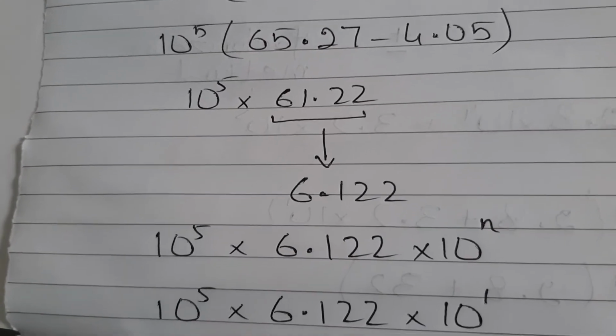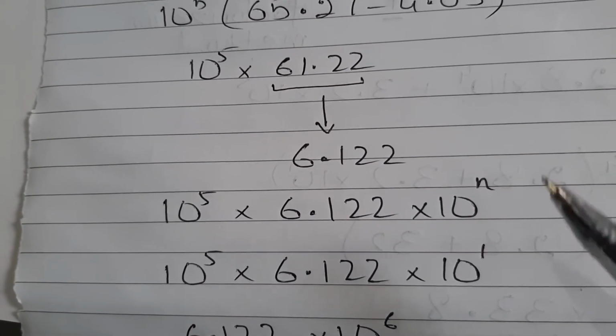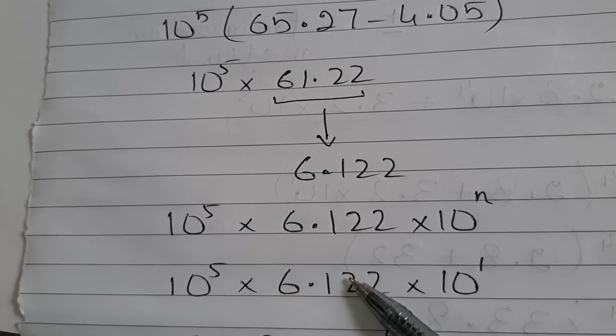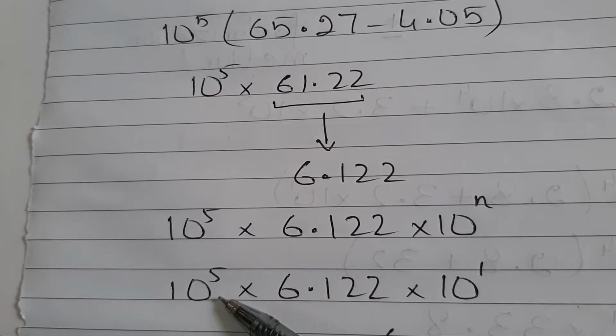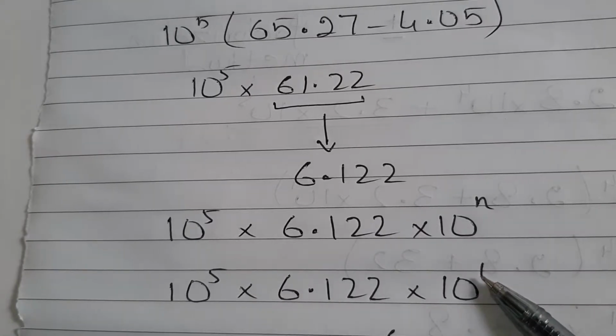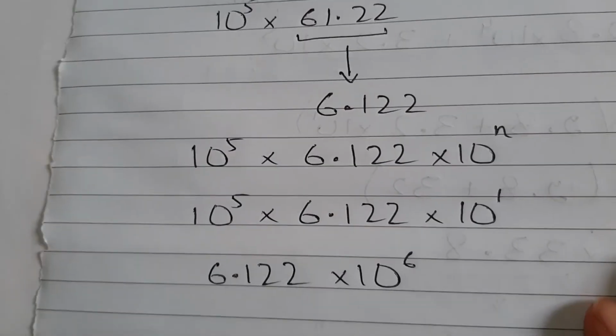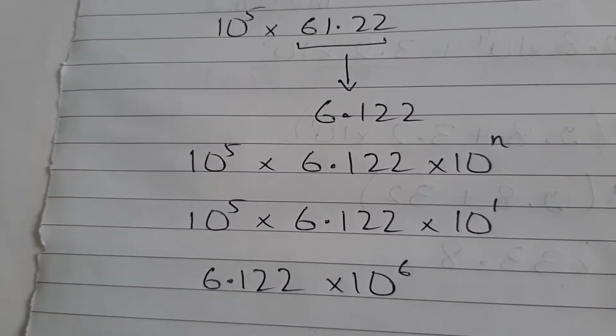So after that it will become 6.122 into 10 to the power 5 and 10 to the power 1. So bases are the same, so the integers will add up and it will become 6. So this is your standard form.